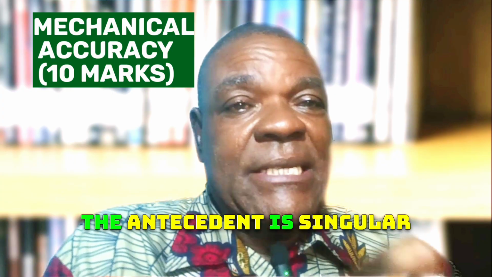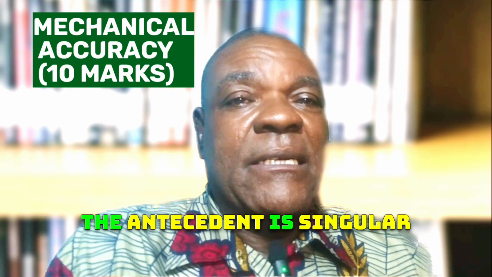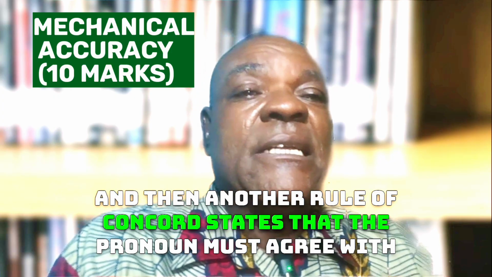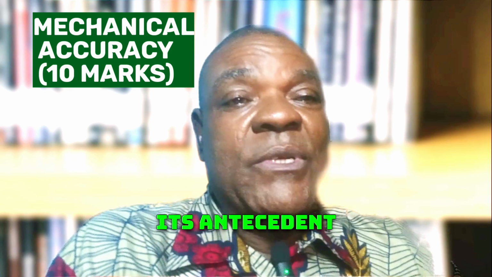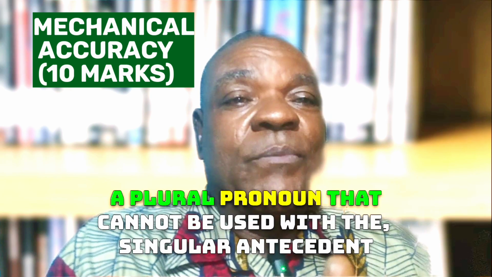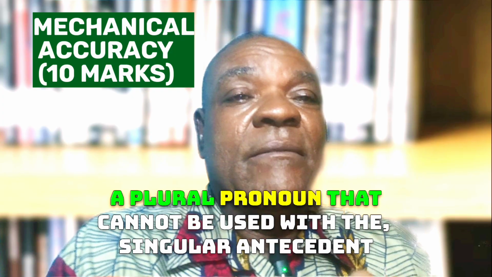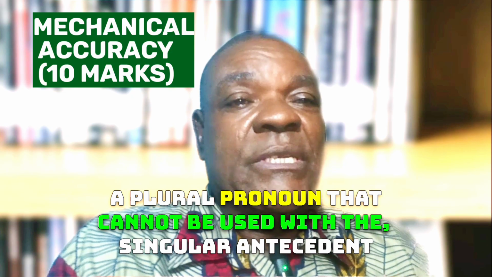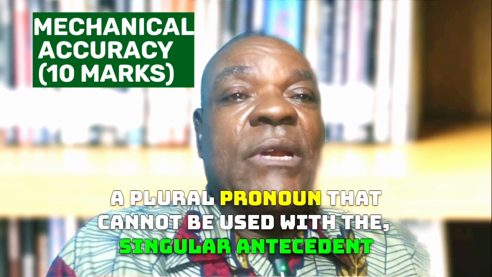The antecedent is singular. And then another rule of concord states that the pronoun must agree with its antecedent. So the word their is a plural pronoun that cannot be used with the singular antecedent.